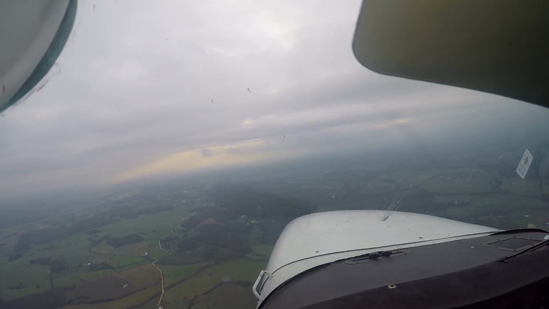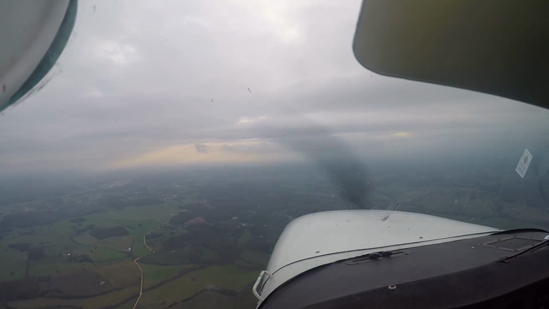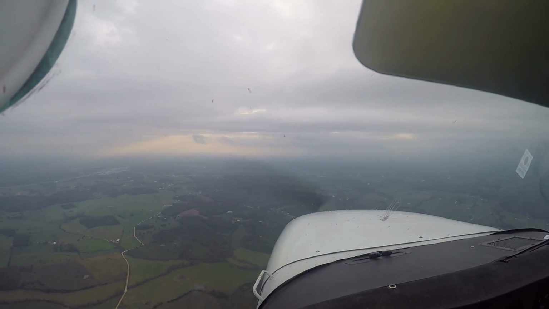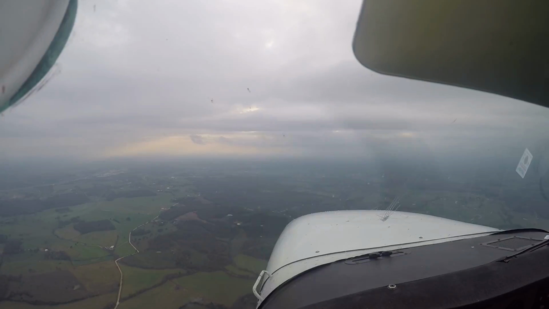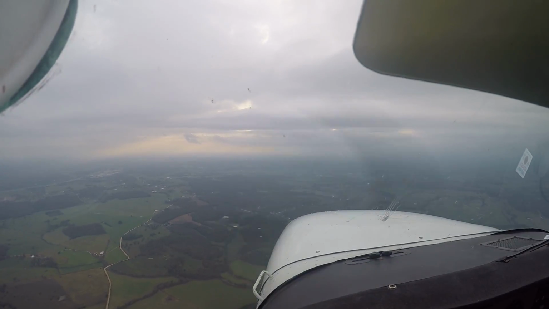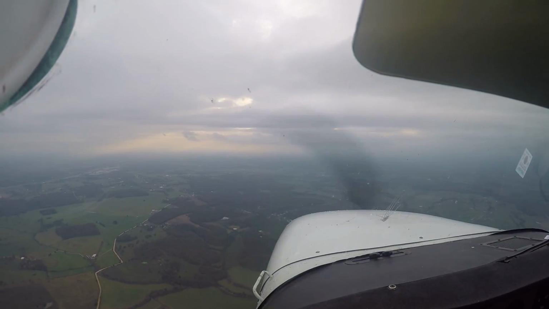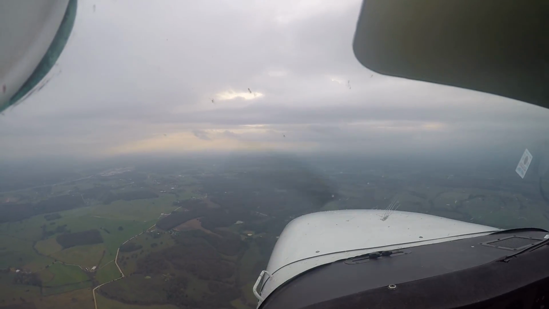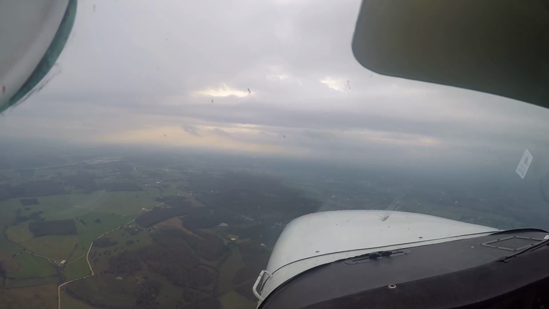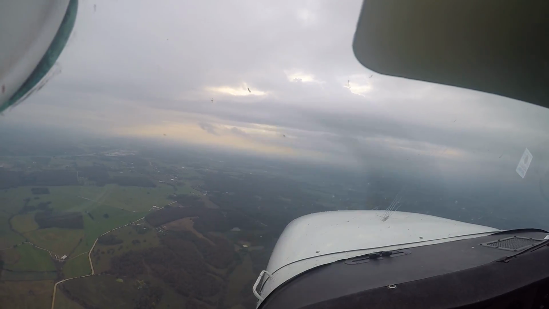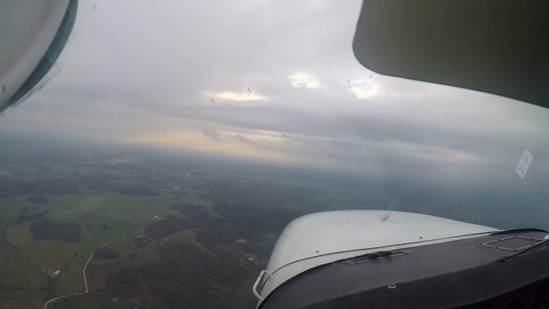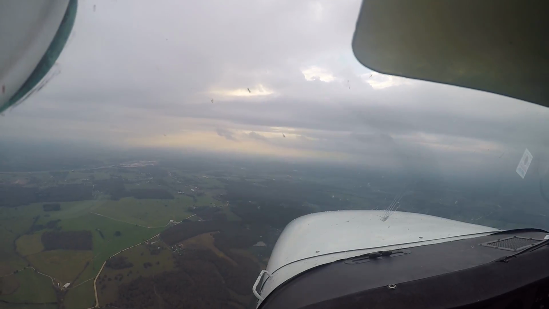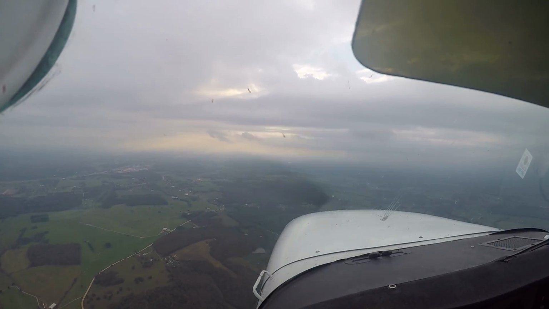Clearing turns are complete. So do you want to turn back to your regular heading? You can turn back, and we'll just stay in this area here. We don't need to get much farther than that. We'll just work around here. Sure. Yeah, it looks like the visibility is a little hazier over that way, so this looks like a decent section of the sky. So let's stick in this area and let's go ahead and do, well, we'll start with, we talked about steep turns, if that works.